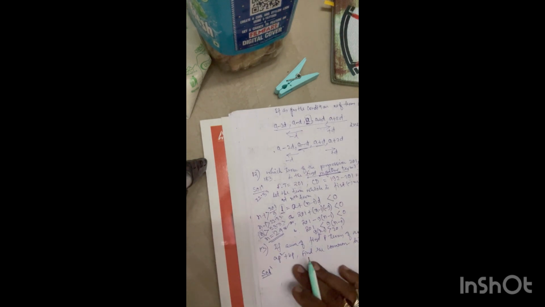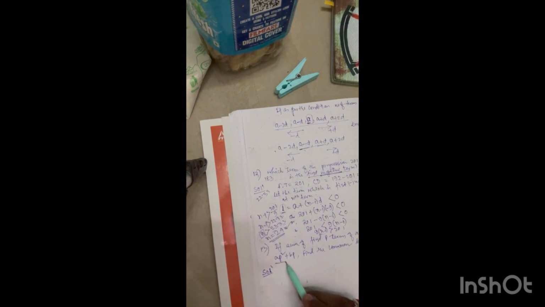The next problem says, if the sum of the first p terms of an AP is given by the expression ap square plus bp. Now you understand, the first p terms means instead of n, which we usually take as the number of terms, here they have changed it to change our mindset, because there is always a need for this.